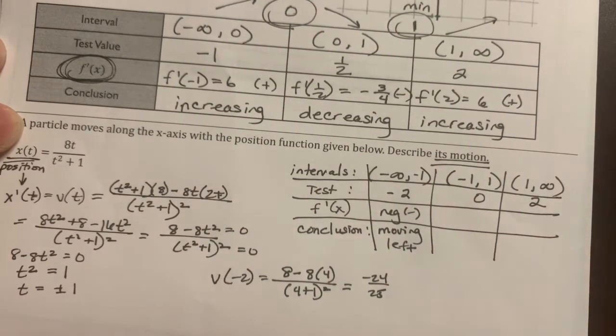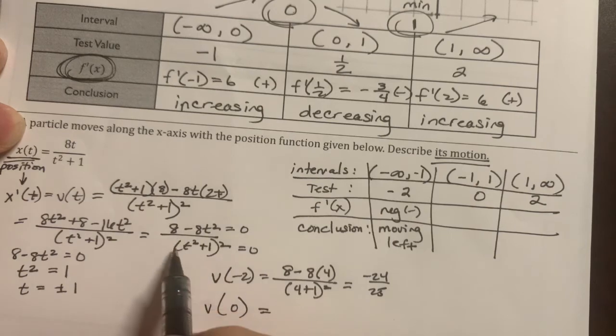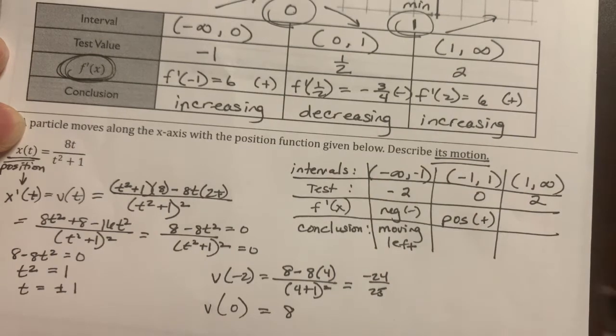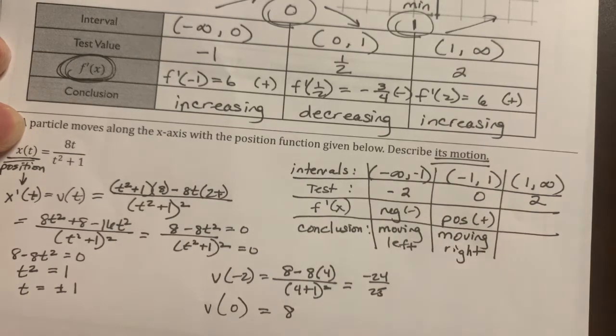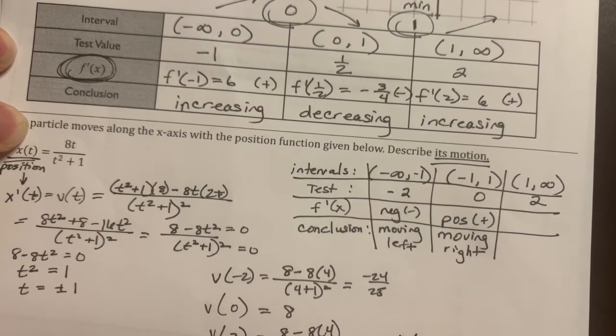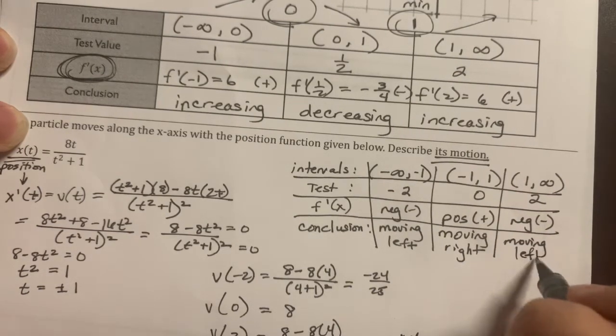And then I'm going to plug in 0. So v of 0 or x prime of 0 is going to be equal to 8 over 1 squared, which is just 8. So there we end up with a positive value, and if our velocity is positive, then that means it's moving right. And then finally, when I plug in 2, I think I'm going to end up with the same thing as for -2, because I'm plugging it into values that are squared. So v of 2 is going to be 8 minus 8 times 4 over 2 squared plus 1, which is 5 squared, which is again -24 over 25. So we also have a negative value there, and this is telling us that it's moving left.